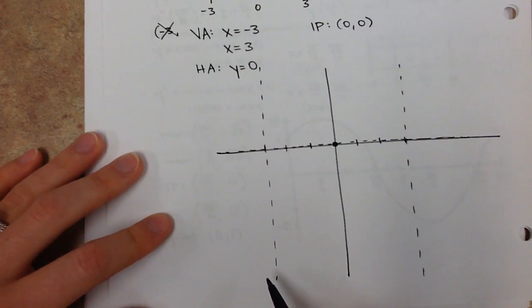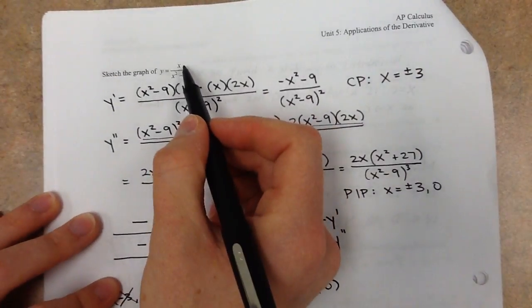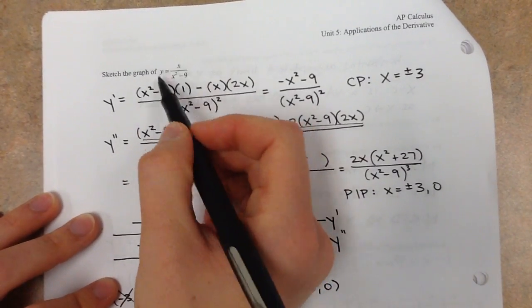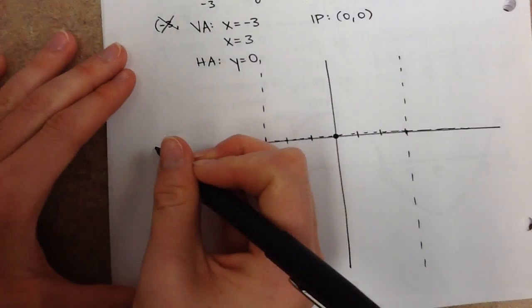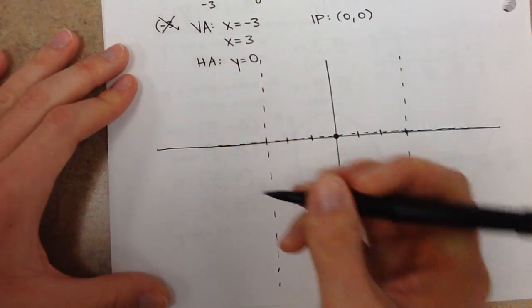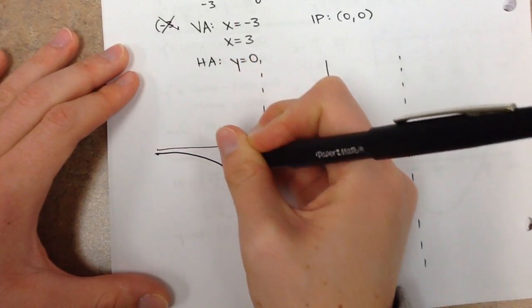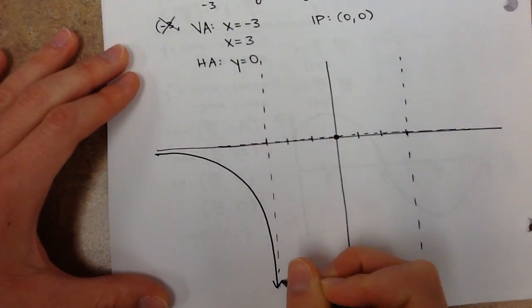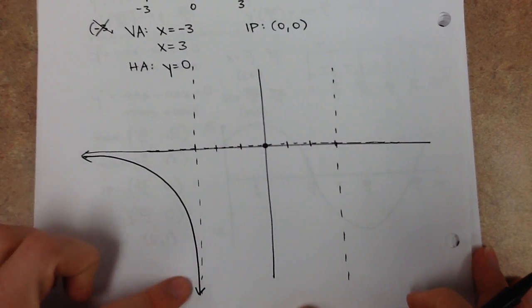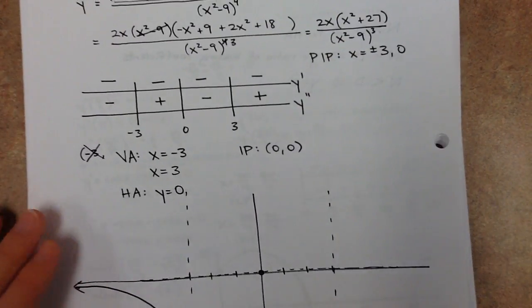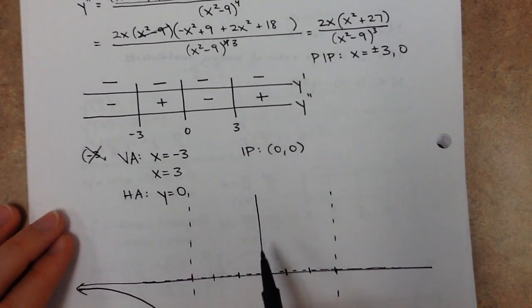And you could always test that out by plugging in a sample value over here. Say I plugged in like negative 10. If I plugged in negative 10, I would get a negative y value. So I know I'm supposed to be down below the x-axis. So let's extend this a little bit so I can get a good shape. So go along my horizontal asymptote, head down here towards my vertical asymptote. That's the first piece of my graph. It is decreasing and it is concave down. Then I have vertical asymptotes. There's no connection between this piece and the next piece.